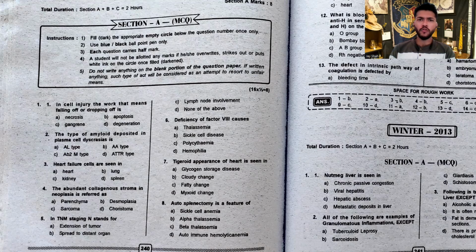Here my primary focus is on neoplasia, amyloid, immunology, and blood disorders, basically those affecting RBCs, WBCs, platelets. In cell injury, the word that means falling off or dropping off is apoptosis. Type of amyloid seen in plasma cell dyscrasia: plasma cell dyscrasias are basically because of light chain amyloid, so it is AL type. A beta 2M is associated with chronic hemodialysis. AA, beta amyloid AA.